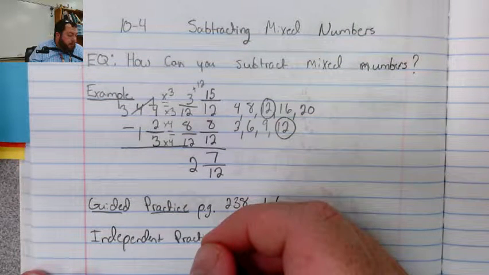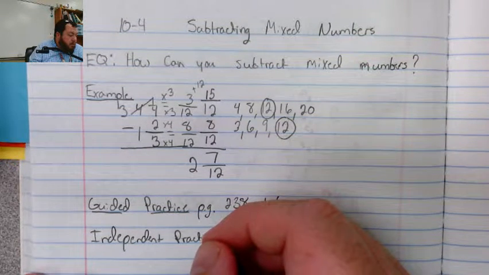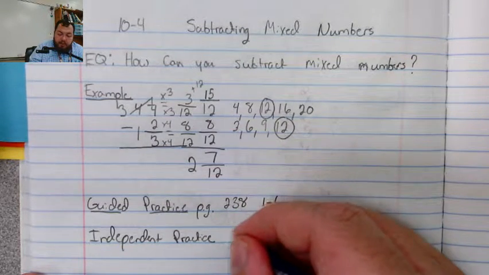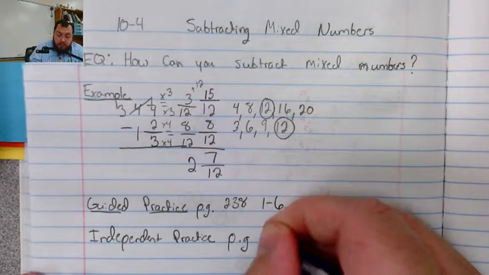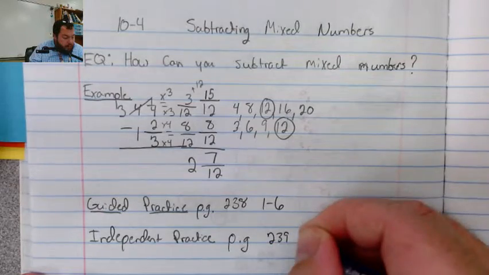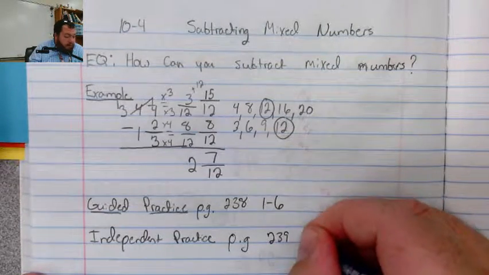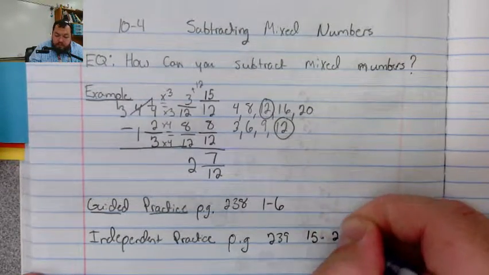Let's have you guys do 15 through 21, page 239, 15 through 21.